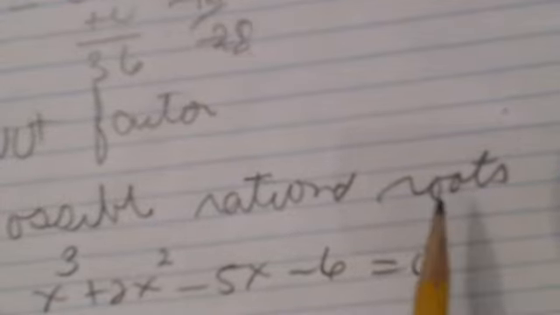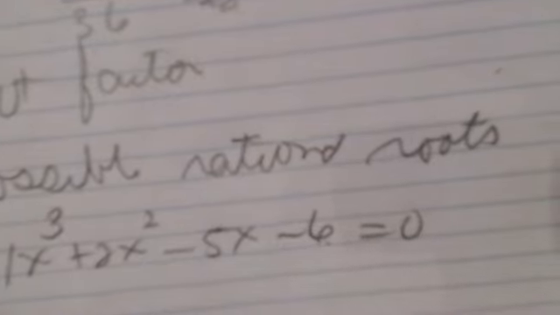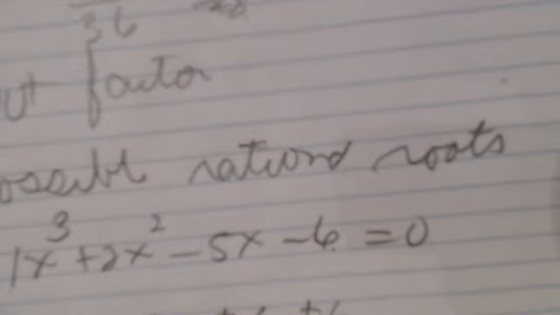Okay, the possible rational roots of any polynomial function are factors of the last coefficient or last number divided by the leading coefficient. So for our problem right here, the possible rational roots are going to be plus or minus 1, plus or minus 2, plus or minus 3, plus or minus 6.